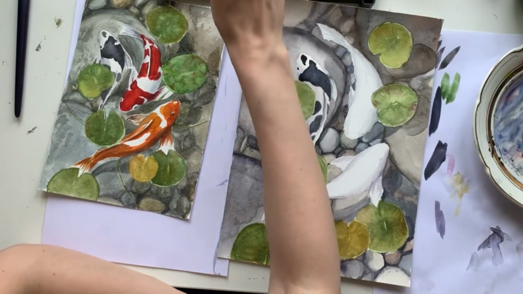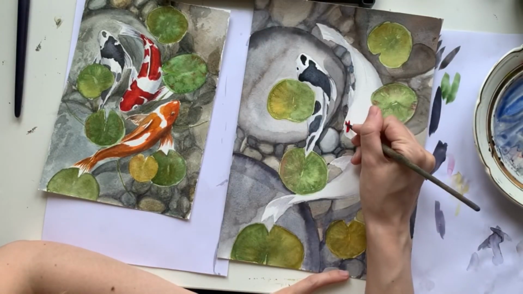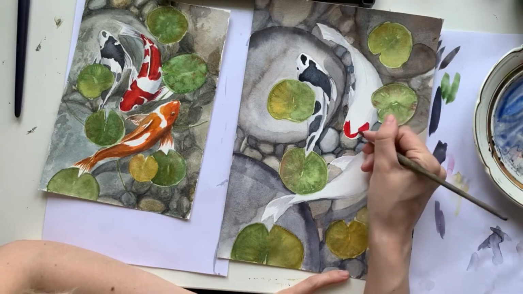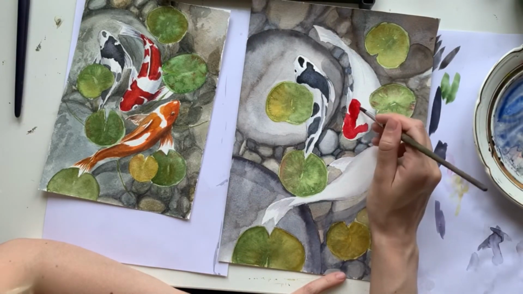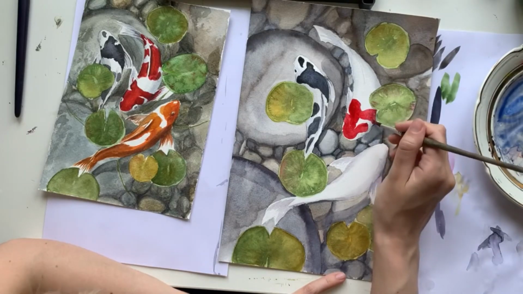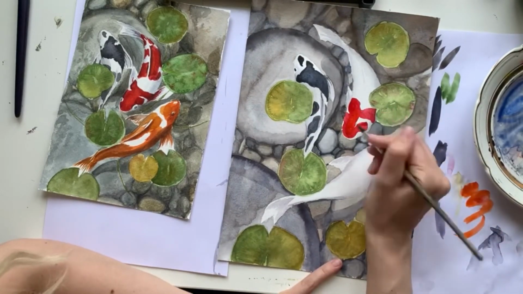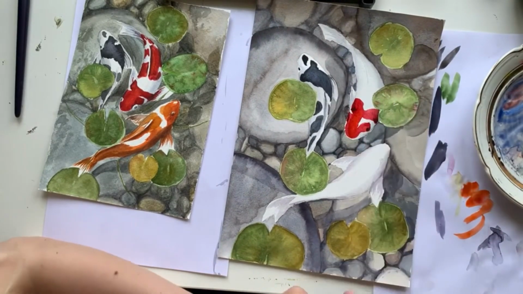This fish is red. I'll use a clean red, more orange toward the middle, and add a touch of violet in the shadows. Remember the white rules. You can warm the lower belly with a yellowish note and a light brown glaze. Oops, ran over the fin a bit. No worries. And our koi are done.